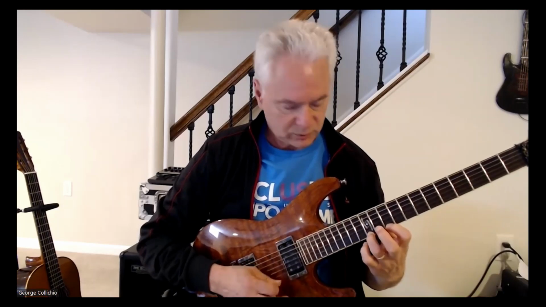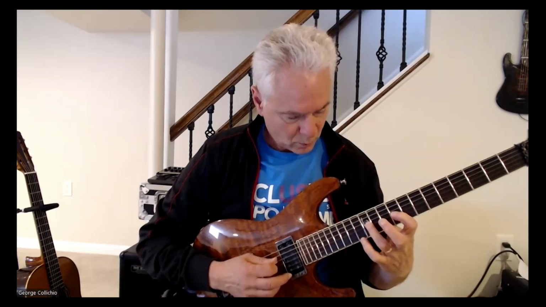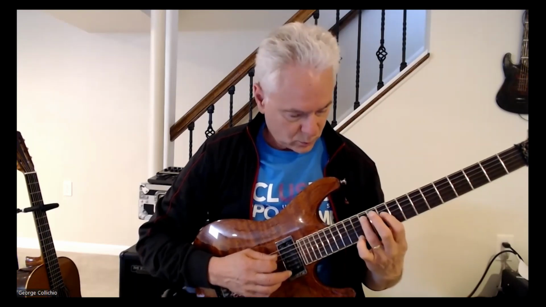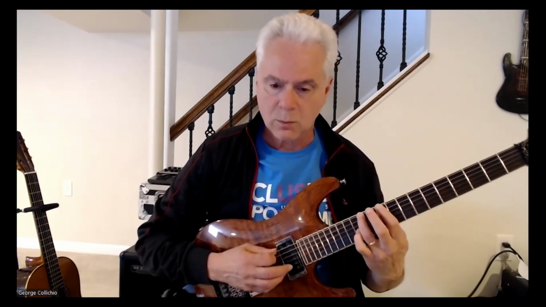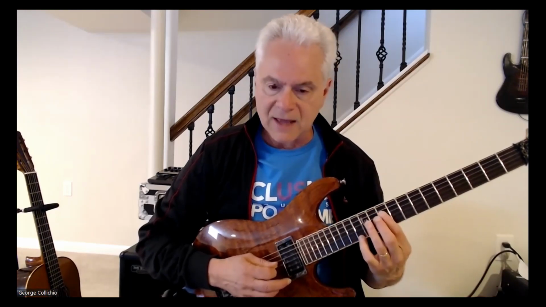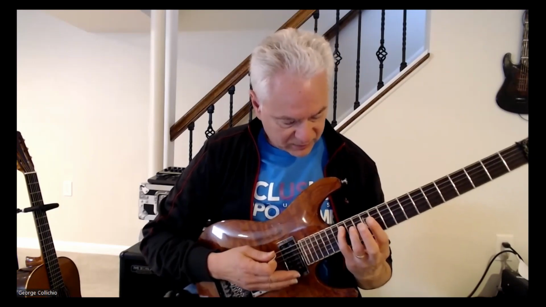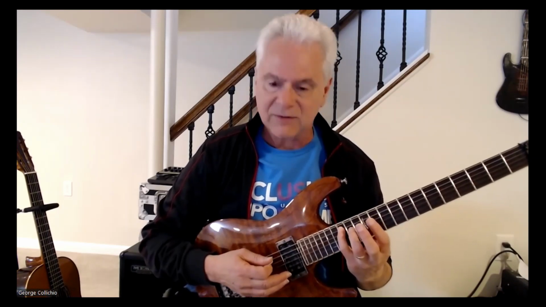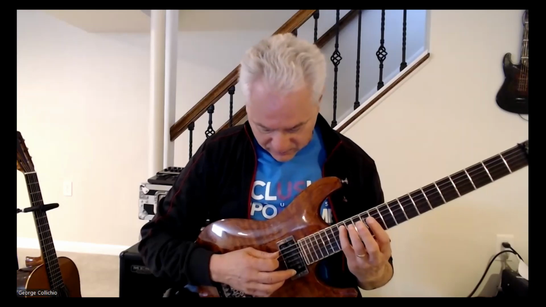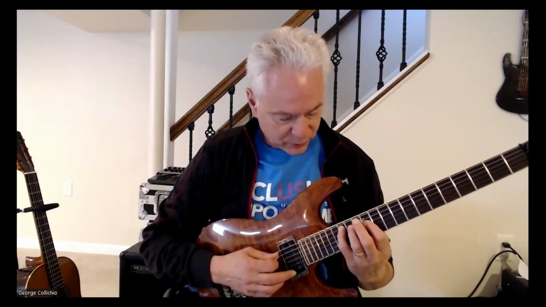And backwards. The next one, we're going to take the 5th string on this 15th fret, 4th finger, and we're going to start from there. Start with the root, end with the root.